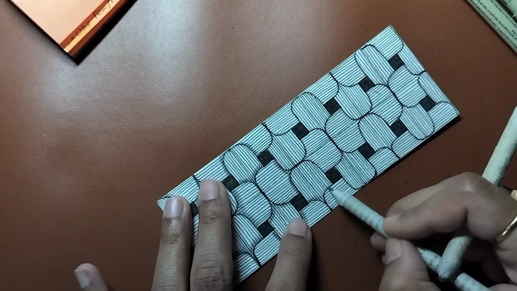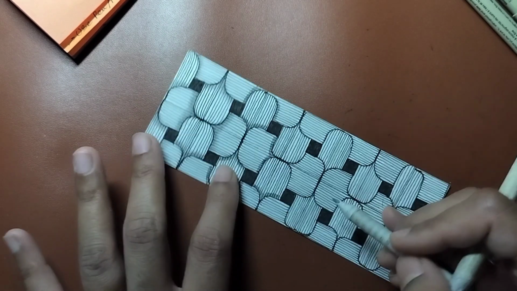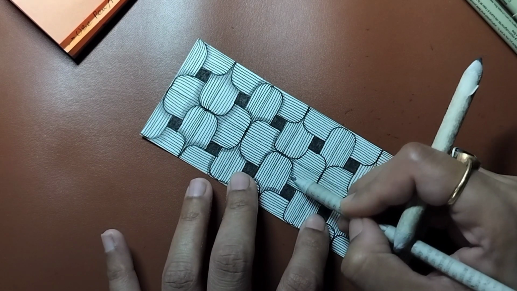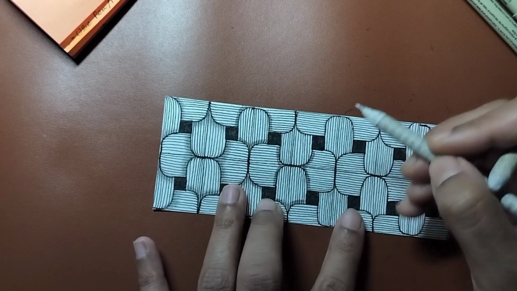Take your time and do that exercise throughout. I'm first adding graphite everywhere.